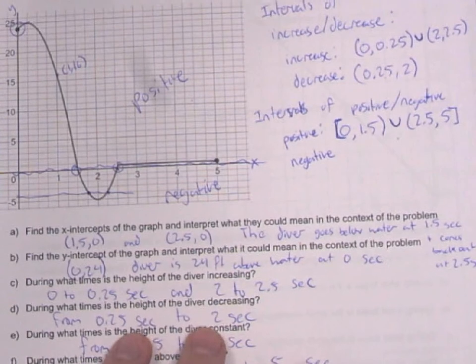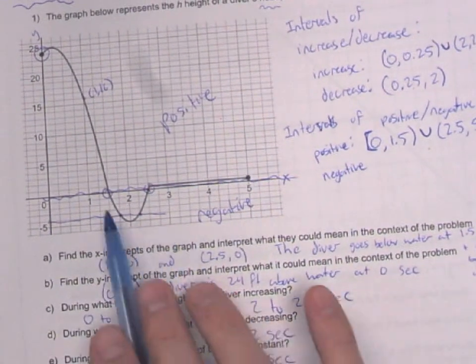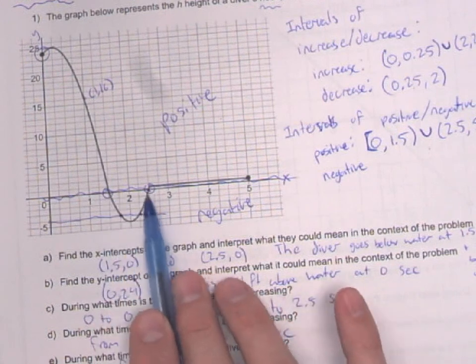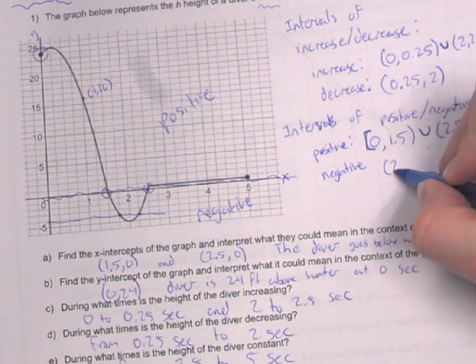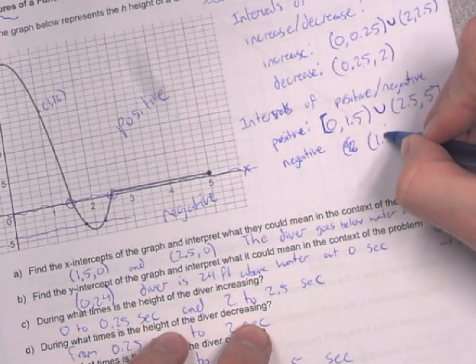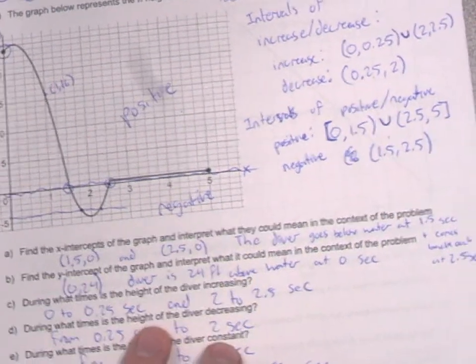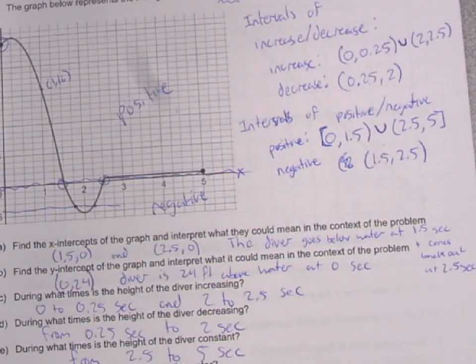Okay, let's take a look at the negative now. So this is where he's below the water from about 1.5 seconds to about 2.5 seconds. We're not going to include either of those because we just talked about at those times he's not above or below. He's just at that level.